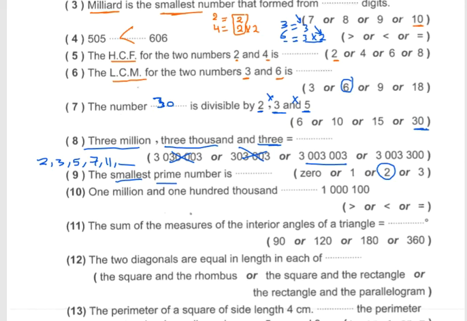1 million and 100,000. Which is greater, 1,100,000 or 1 million and 100? Here we have 100,000 and here 100. So which is greater here? It will be 1 million and 100,000.